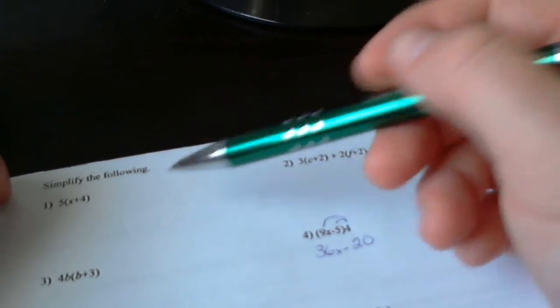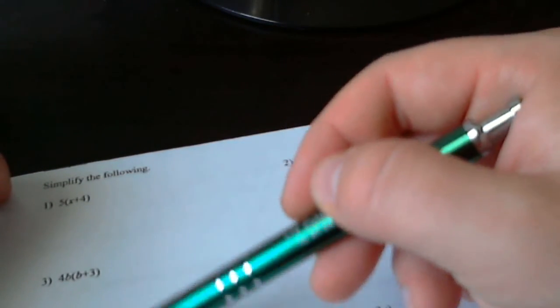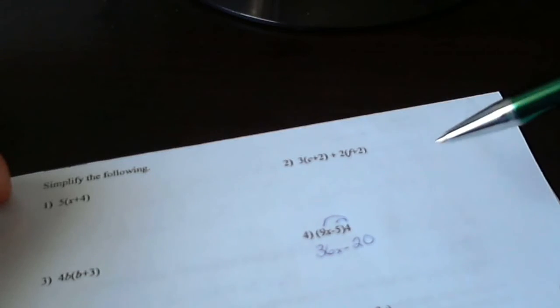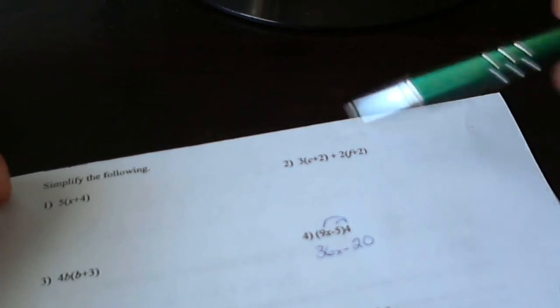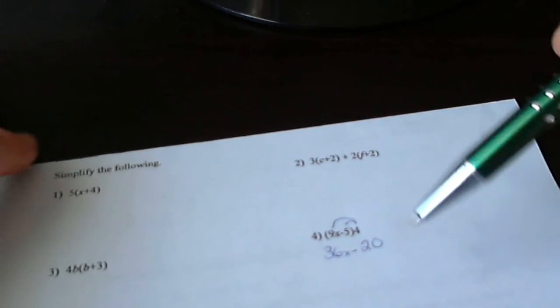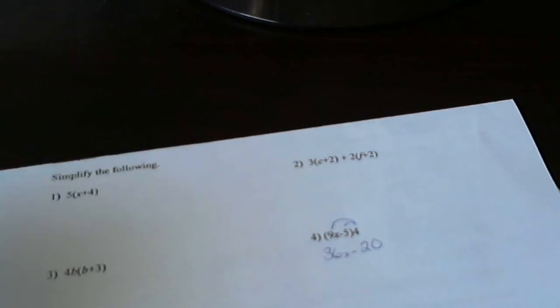What I would like for you to do by yourself is the rest of these problems that we haven't worked on yet. Go ahead and finish those up, and we'll start there the next time we have class. If there was anything that was confusing, go back and watch that section of the video. Make sure you complete 1, 2, 3, 5, and 6.